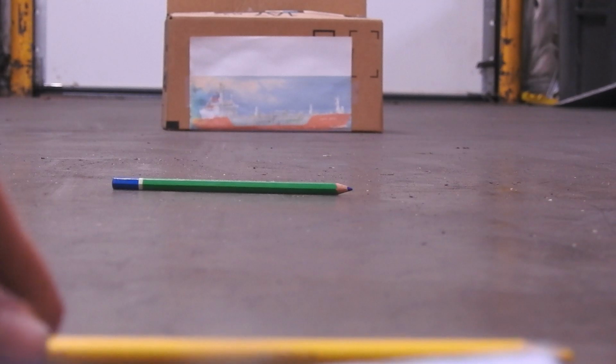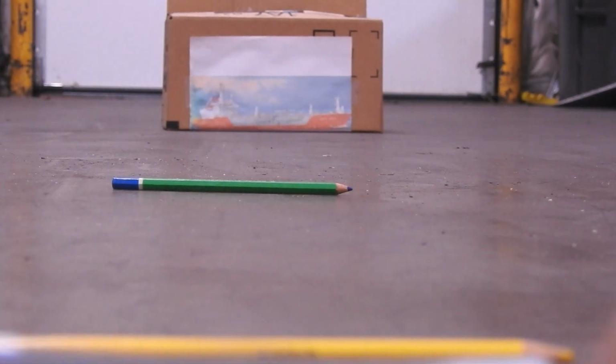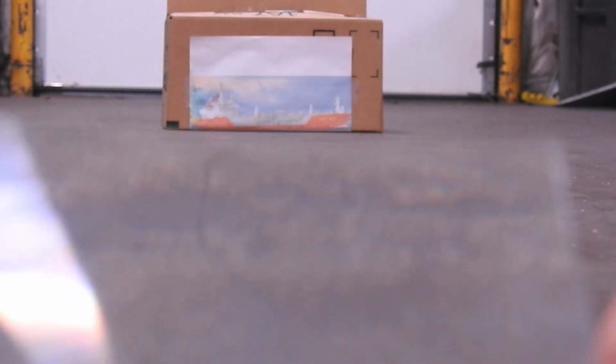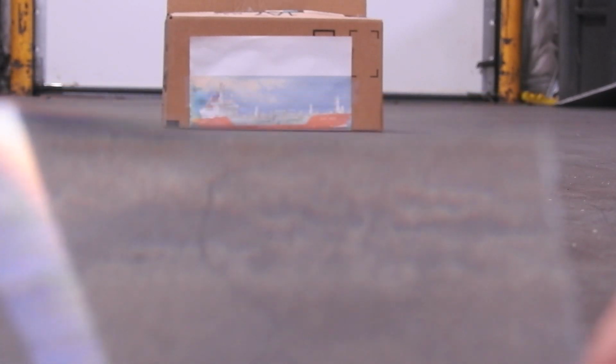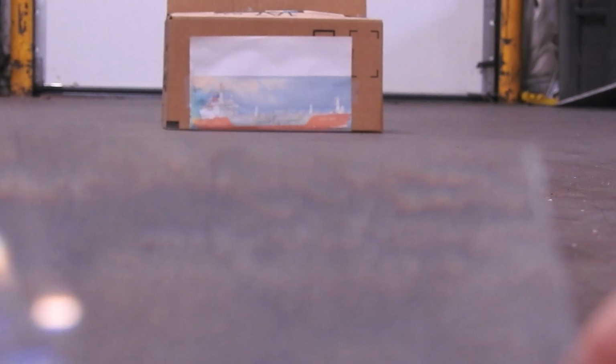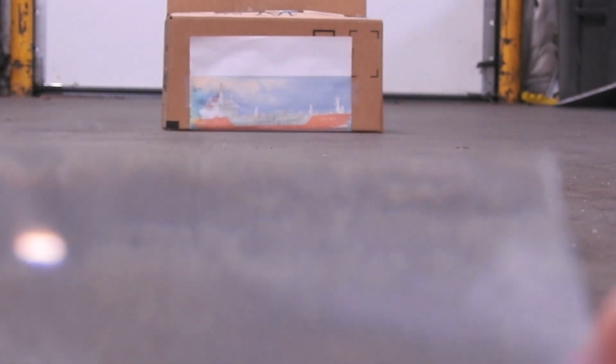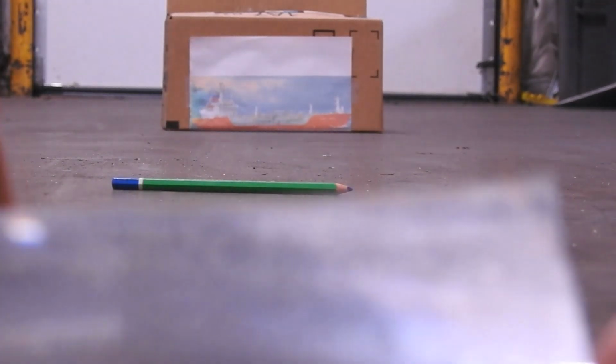That's it right there. So right, okay, right there is the floor being ramped up.